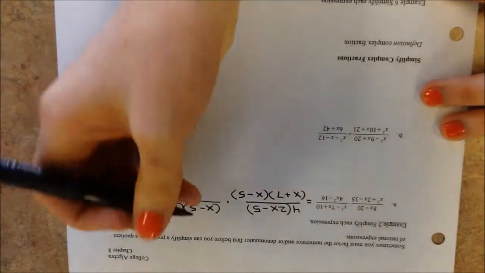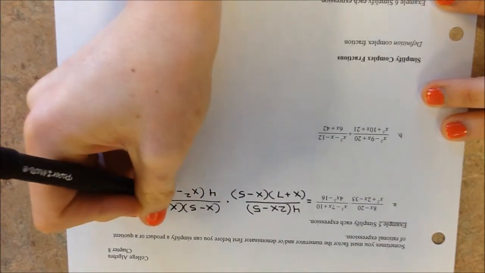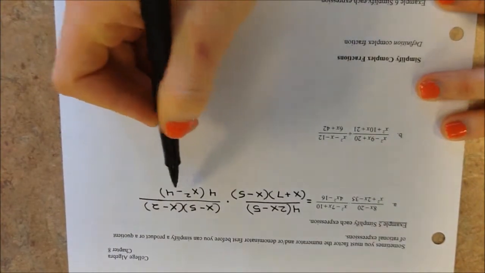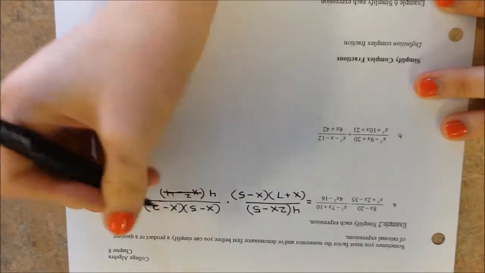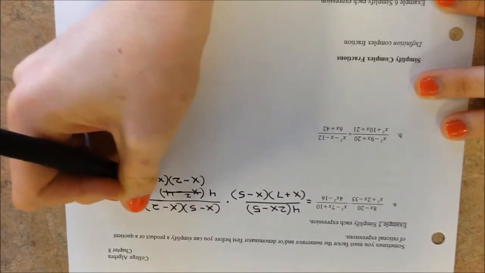And then in the denominator, I can factor out a 4, and I'm left with x squared minus 4. I'm hoping we recognize that. That is the difference of squares. So I can write that as x minus 2, x plus 2.